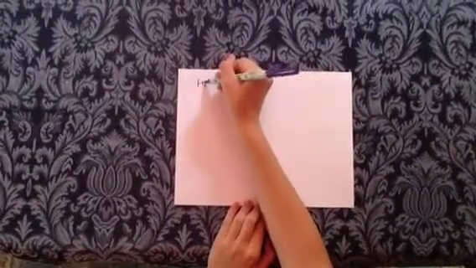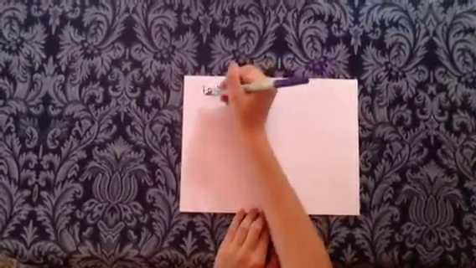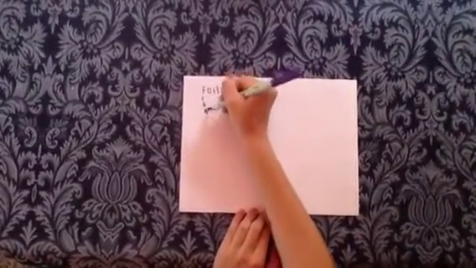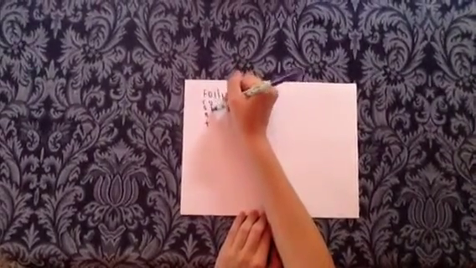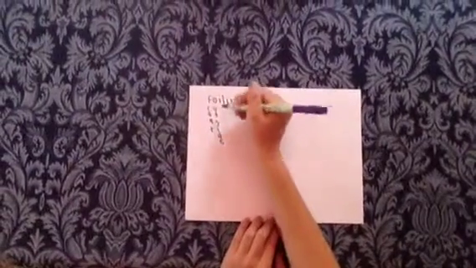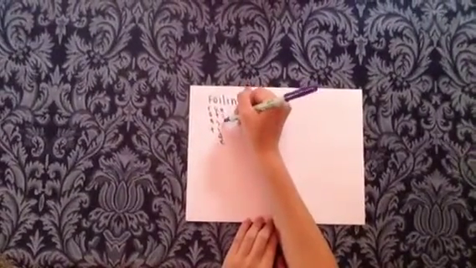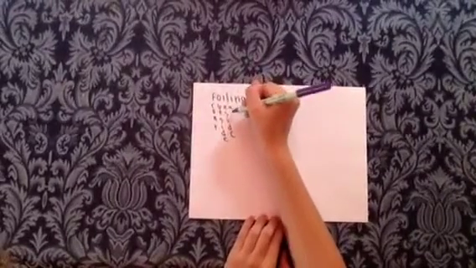Now, let's begin with foiling. Foiling stands for front, outside, inside, last.